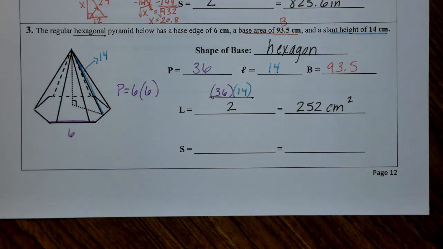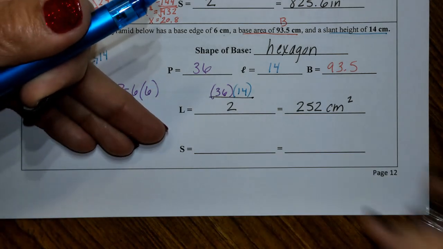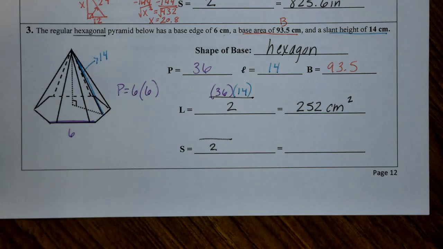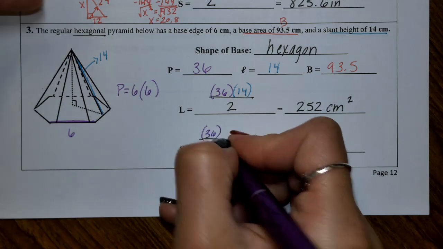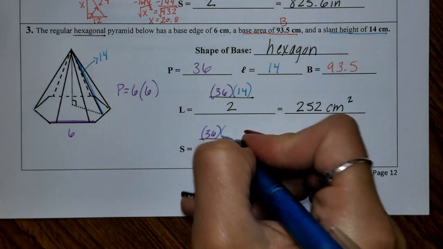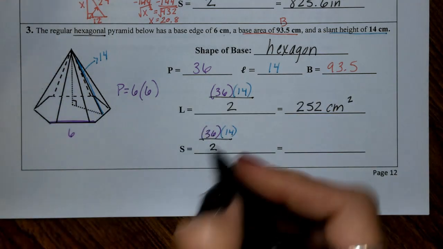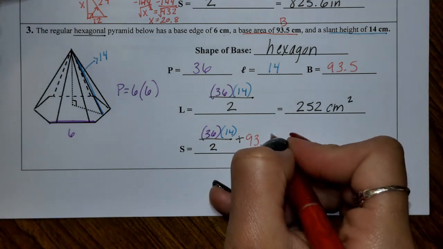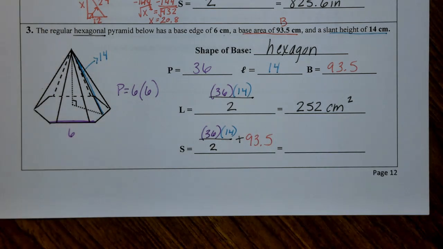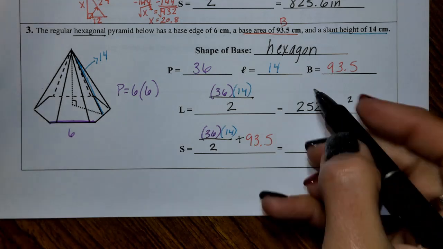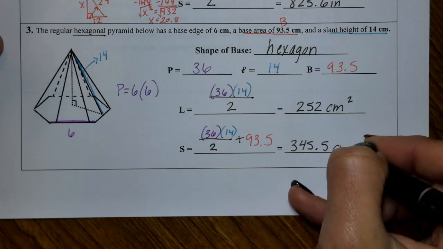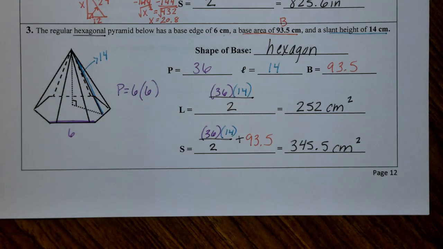Total, repeat what the lateral is and add one of the big B's. So, repeating this part, and then adding in 93.5. We are almost there. Plug everything into your calculator. We're going to get 345.5 centimeters squared.